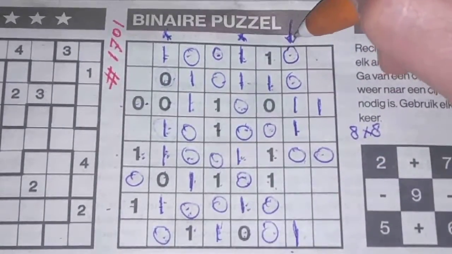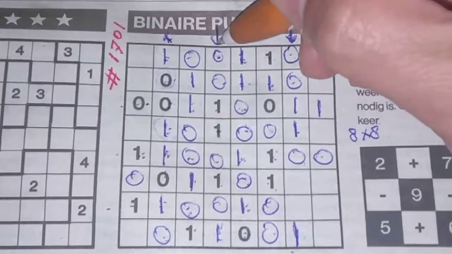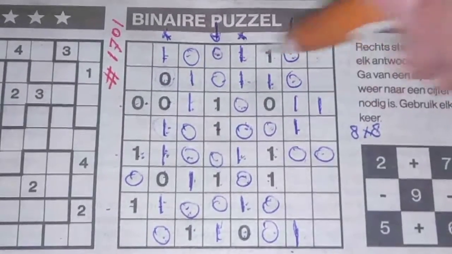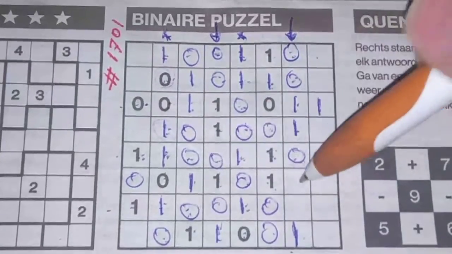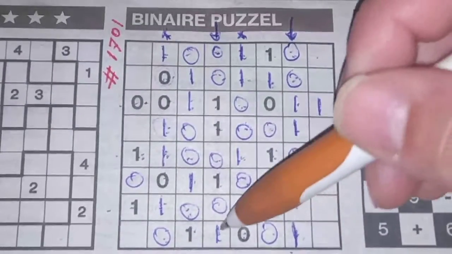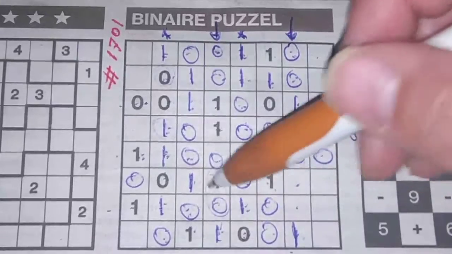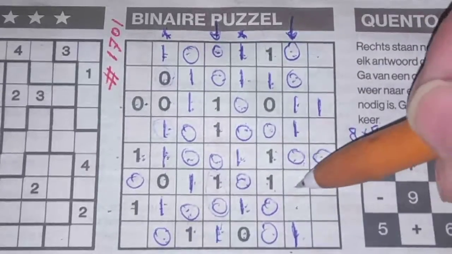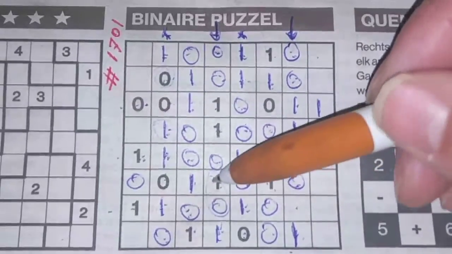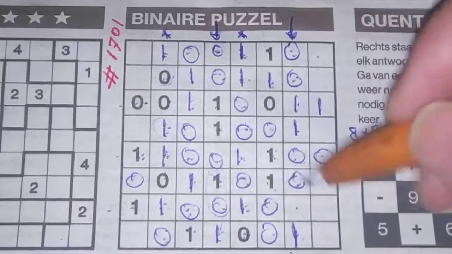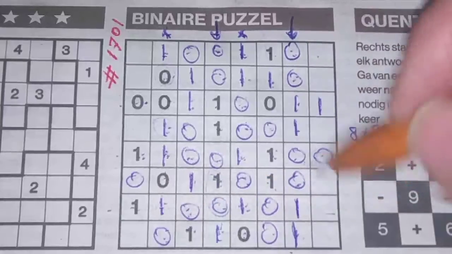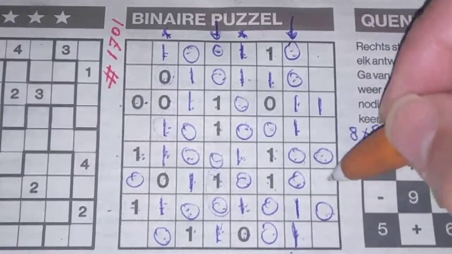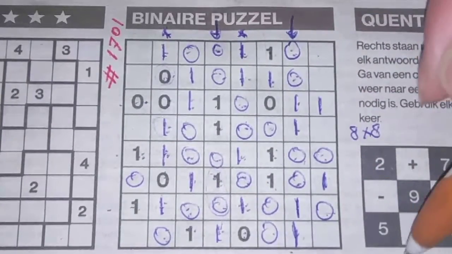This one and that one. 0 1 1 0 empty box 1 1. So we need to switch these two numbers. We have an O here, so this should be an O. We have a 1 here, this should be an O. We have an O there, this should be a 1. We have now 4 1s, so the rest are O's. Between 2 O's comes an 1.